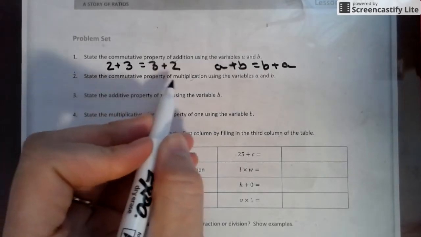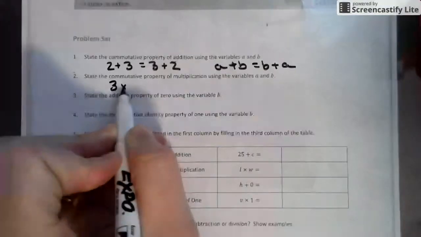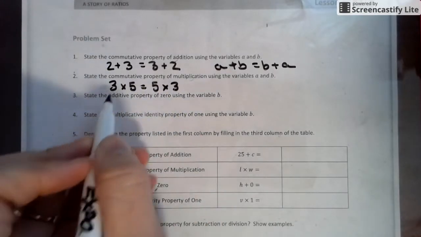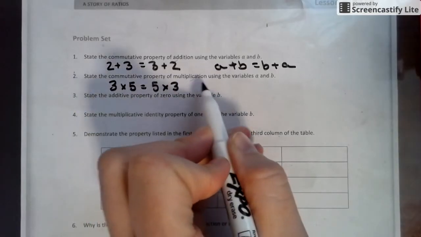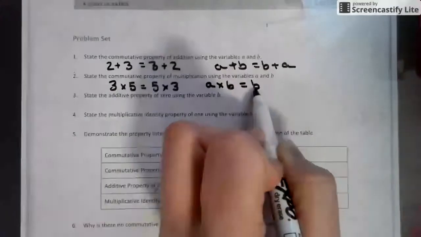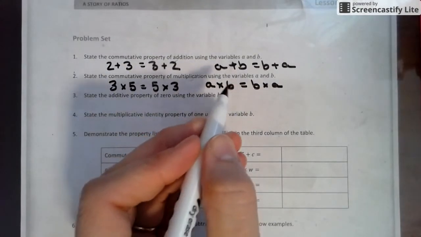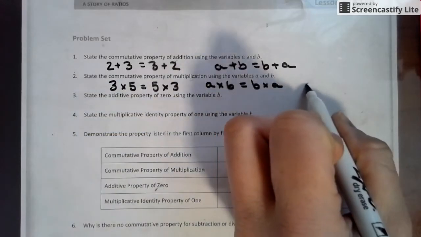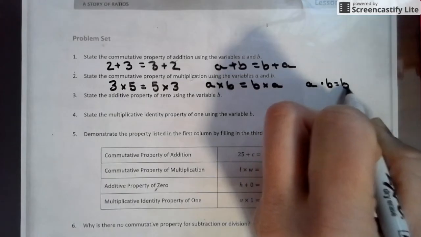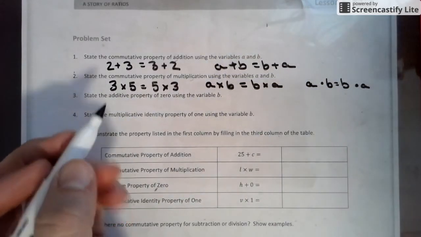State the commutative property for multiplication. Same concept. If we had 3 times 5, that would equal 5 times 3. But if we replace the 3 and the 5 with a's and b's, we would have a times b is the same as b times a. Now, see the times sign? We could make that look better by doing a dot b equals b dot a. So we'll get used to doing that soon enough.